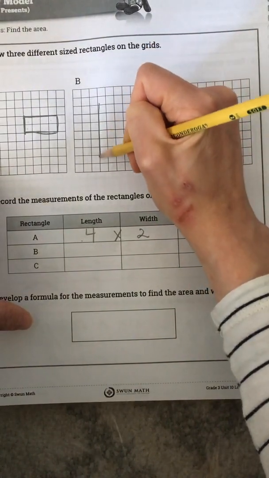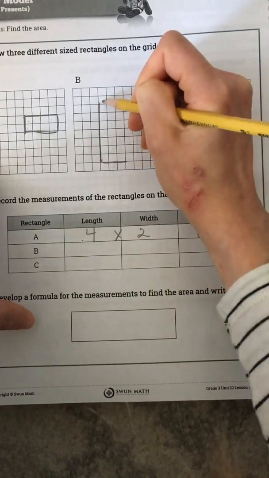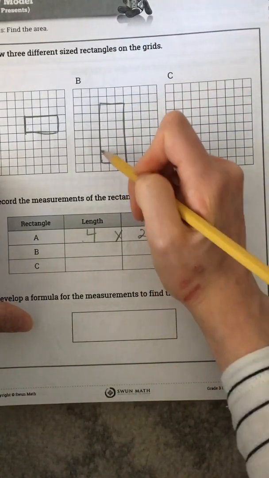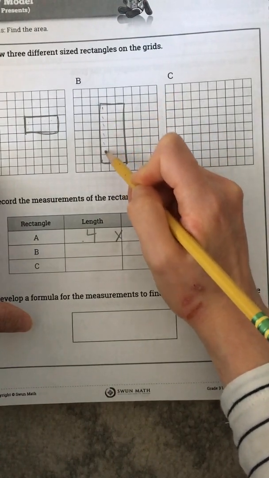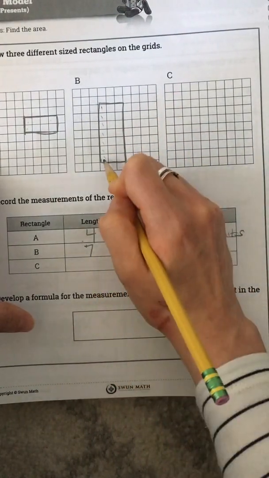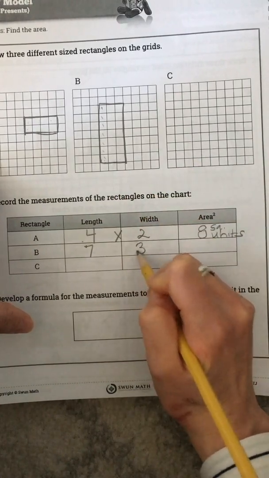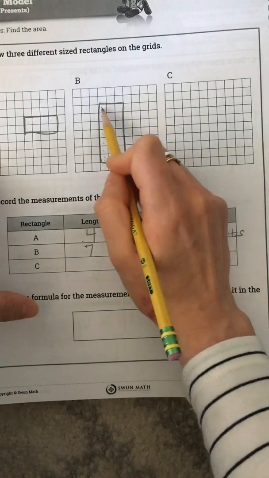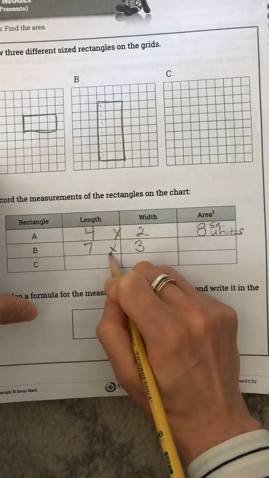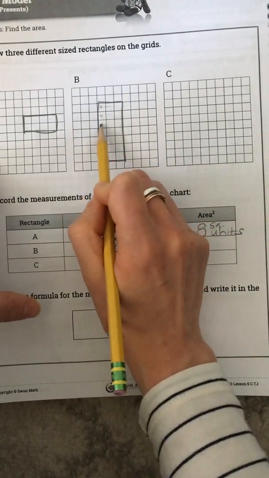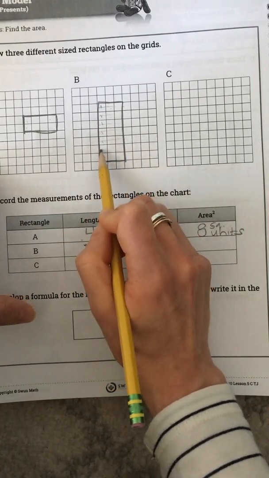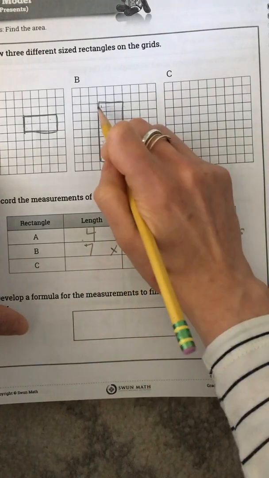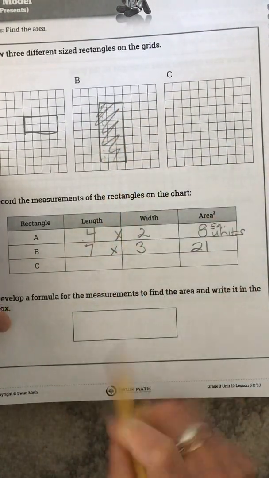B. Let's see here. Okay, my length, my longer side is 1, 2, 3, 4, 5, 6, 7. My width is 1, 2, 3. Well, now instead of having to count every single box one by one, I know that I have 7 rows of 3, which is equal to 3, 6, 9, 12, 15, 18, 21. 7 times 3 is 21, and since we're finding the area, square units.